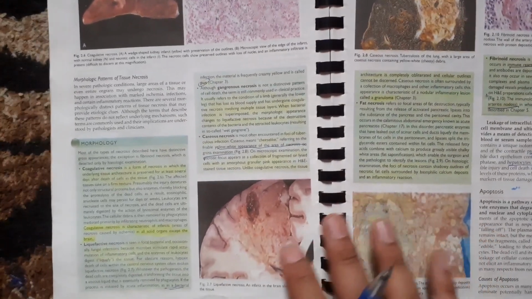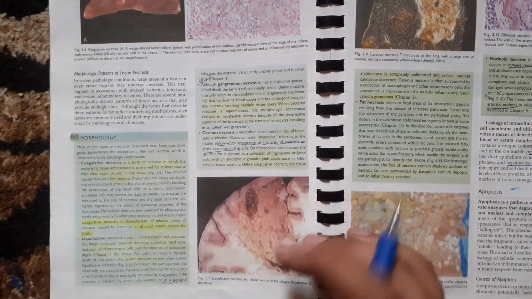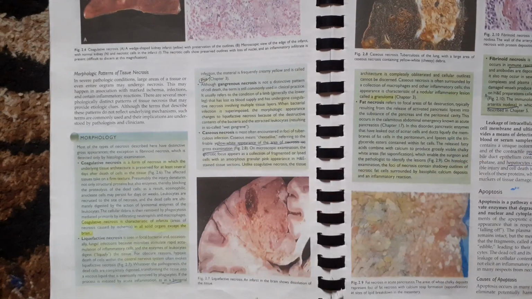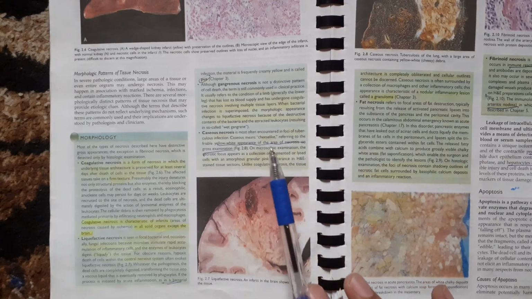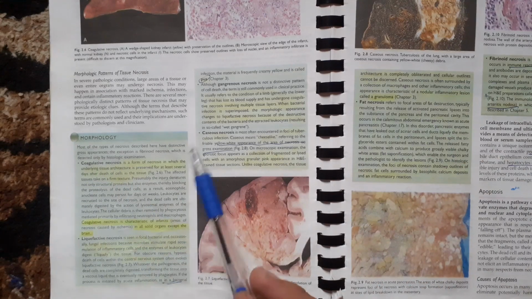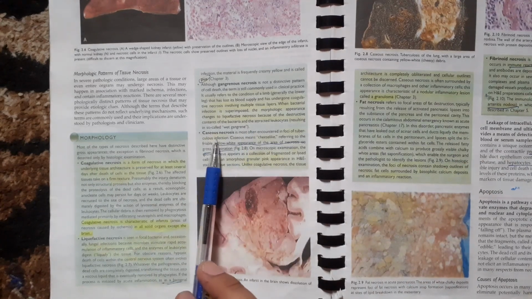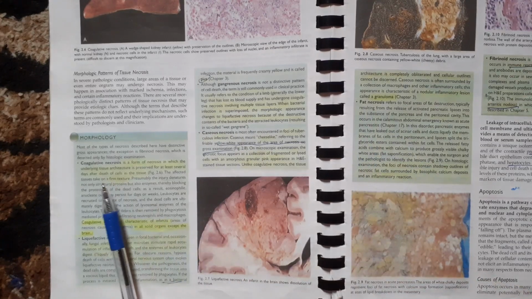Next, we come to the different morphological patterns which may appear in necrosis, or simply said, the different types of necrosis. Necrosis has six main types, which include coagulative necrosis, liquefactive necrosis, gangrenous necrosis, caseous necrosis, fat necrosis, and fibrinoid necrosis. First, we come to coagulative necrosis.